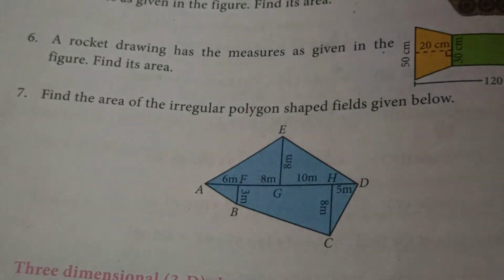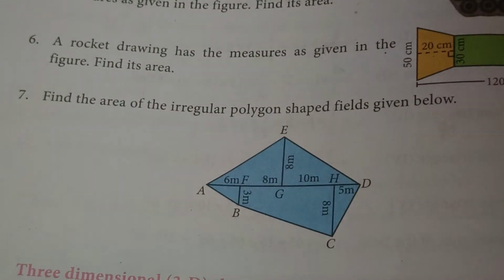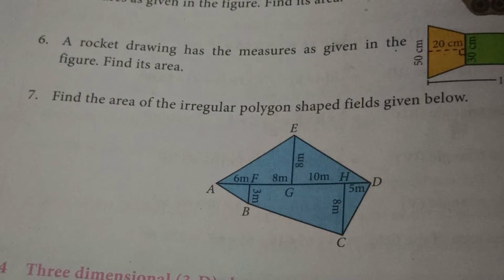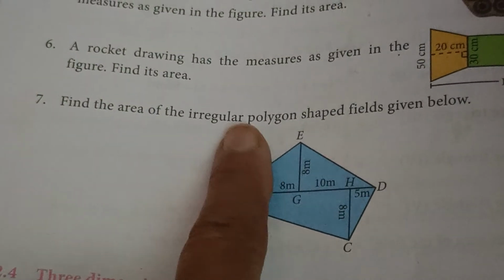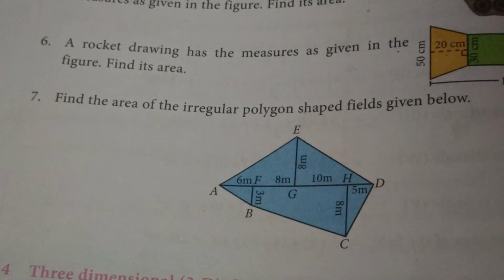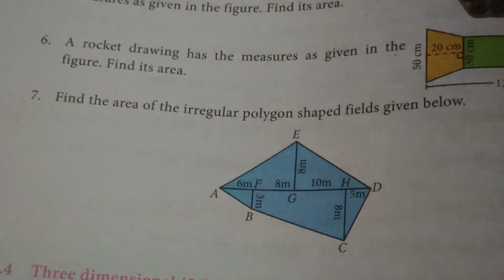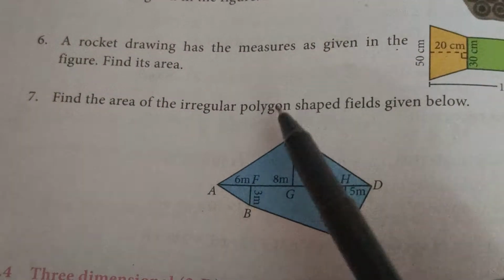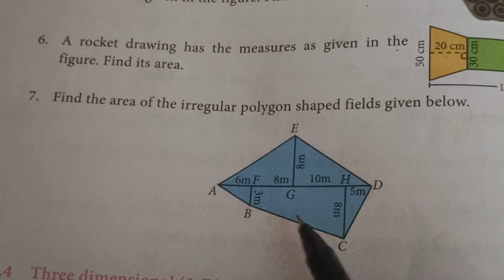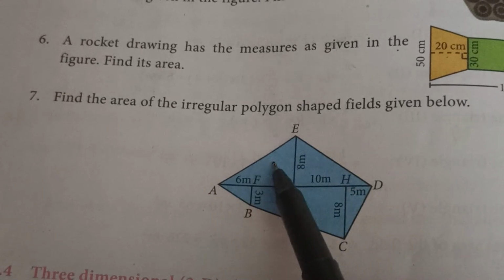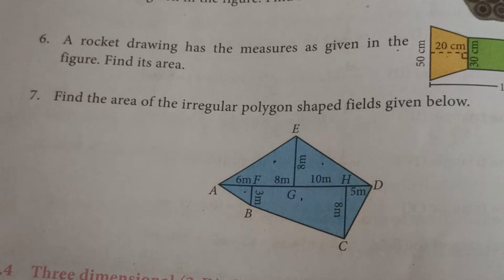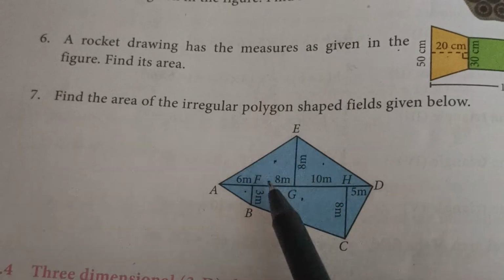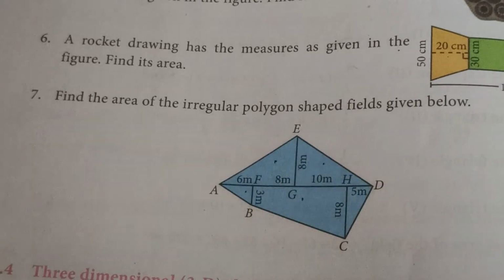We don't know. It doesn't have a proper shape. We don't have a formula to find the entire figure. So this is called an irregular polygon. You see, irregular. It has no definite shape. So it is divided into definite shapes. When you divide it into definite shapes by straight lines, this is a triangle, this is a triangle, this is a triangle, this is a trapezium and this is a triangle. So on the whole, it is irregular, but we are dividing it into regular shapes.